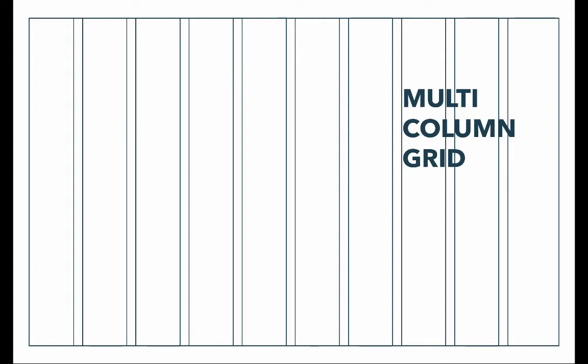So you're seeing these columns that are running vertically across the page, and those are really what allow us to determine where things can live. There's also a modular grid, which is where there's horizontal grid lines that come into play, and all of these modules are exactly the same. So there's a uniformity to them, which gives it its power.